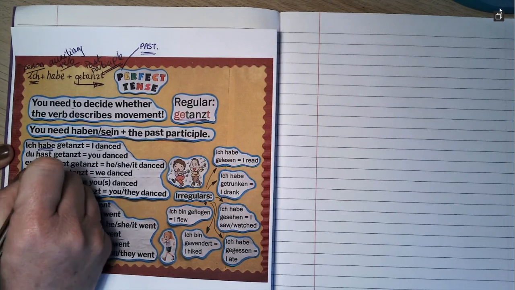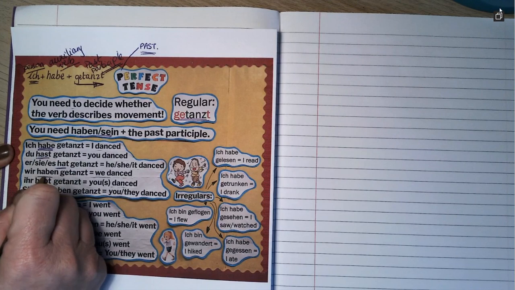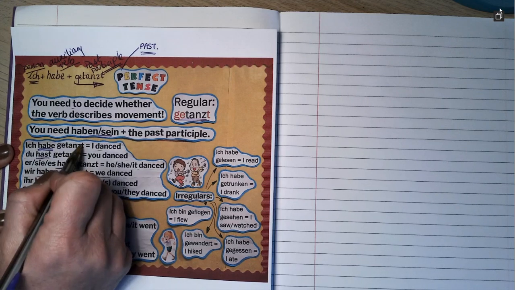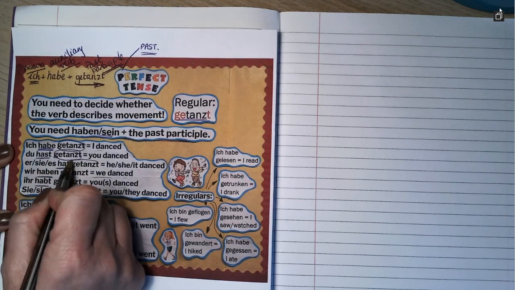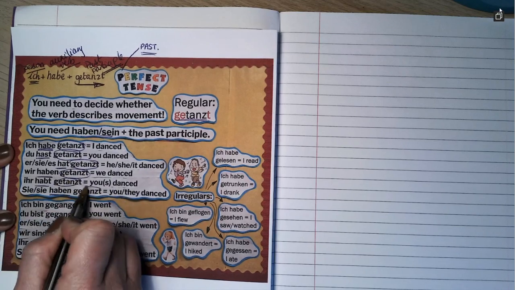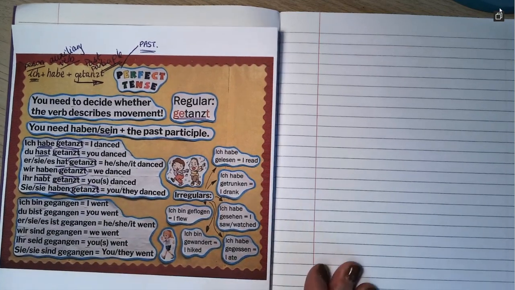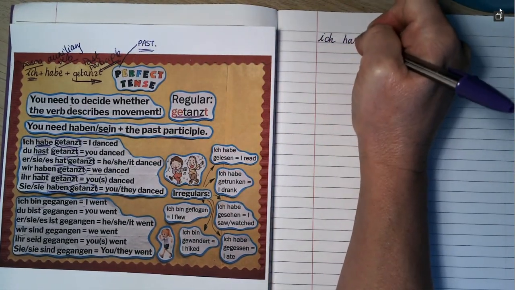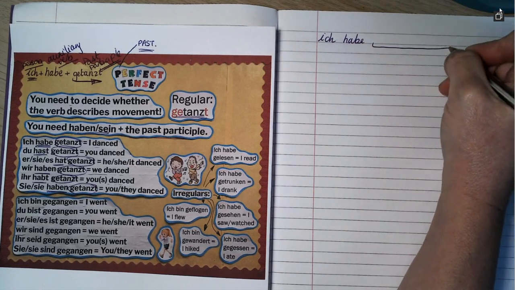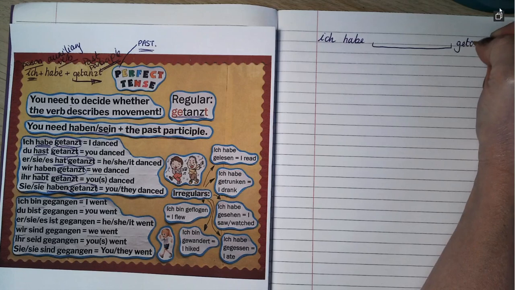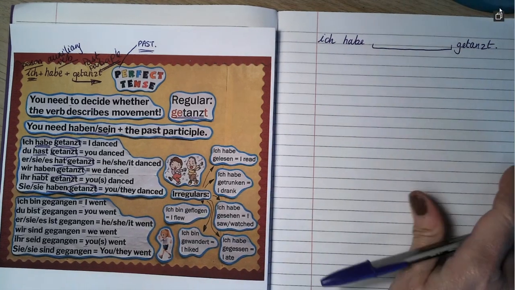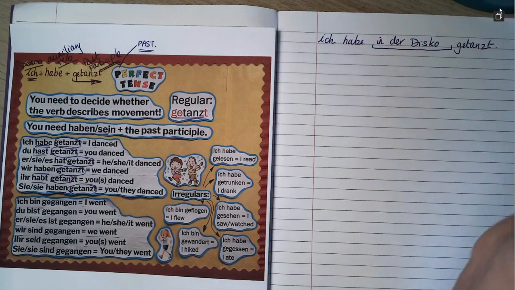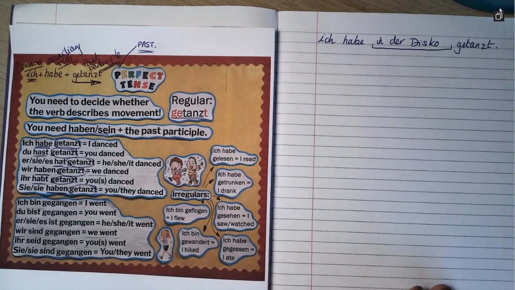Okay, so you would have ich habe, du hast, er/sie/es hat, wir haben, ihr habt, and sie haben. You would use this verb, then you would put your past participle at the end. So if, for example, you were going to say, I danced in the disco, you would say ich habe, and you know that your extra information goes there. So you know that you then want getanzt at the end, and that is where you would put, for example, in der Disco. Okay? So ich habe in der Disco getanzt.